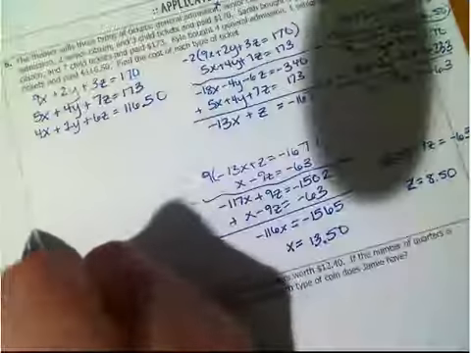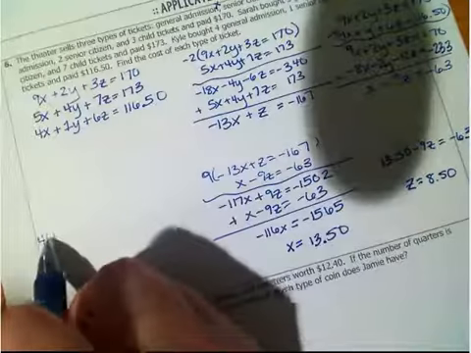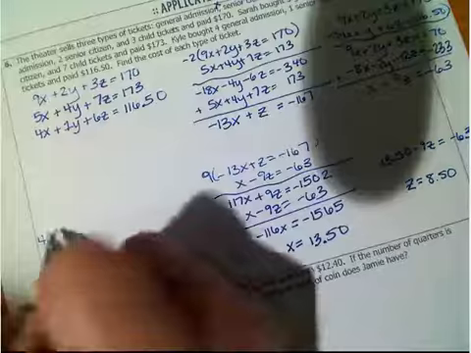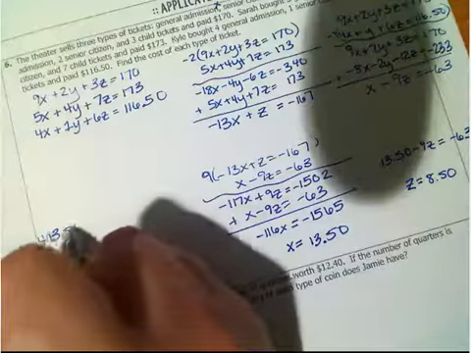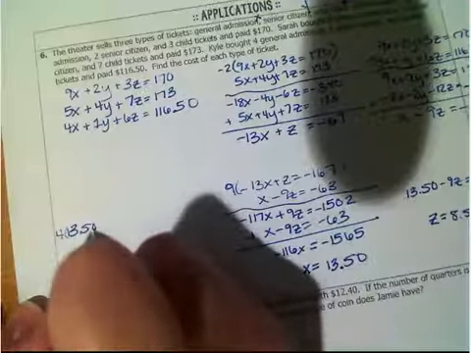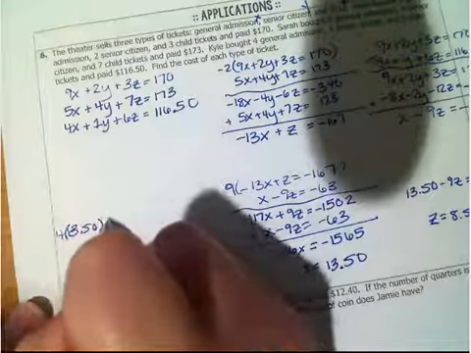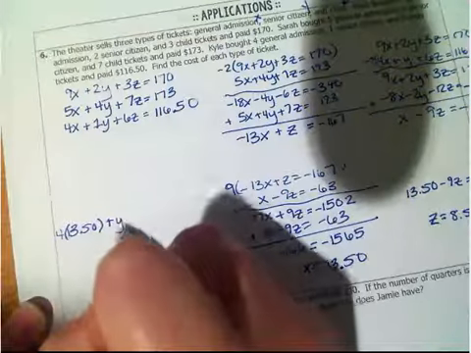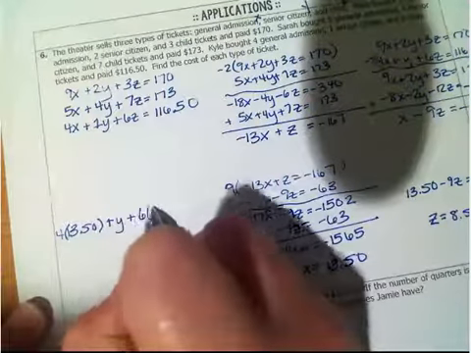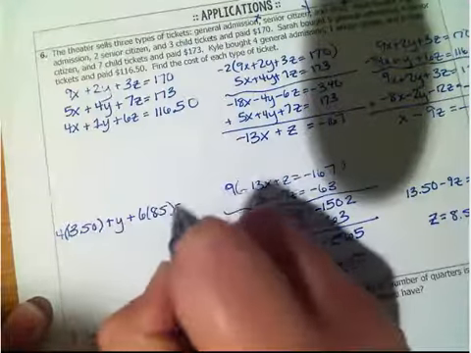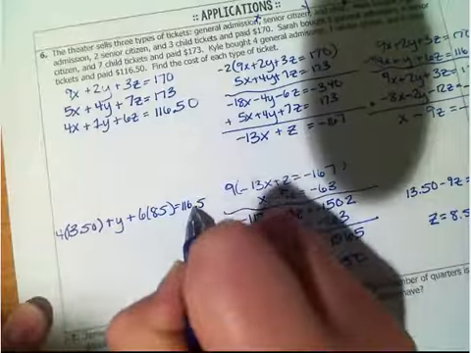Then I would plug those 2 back in, so I'm going to say 4 times 13.50 plus y plus 6 times 8.5 equals 116.5.